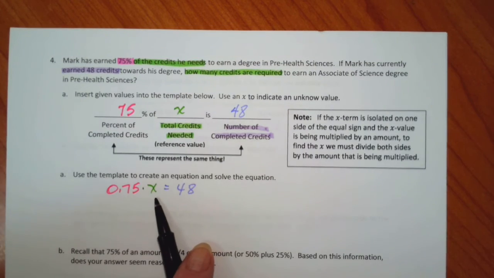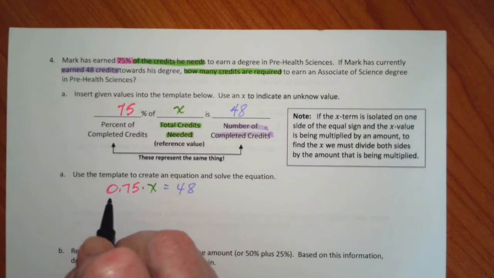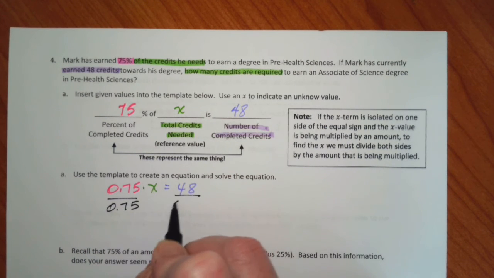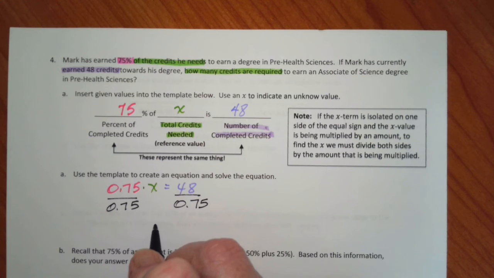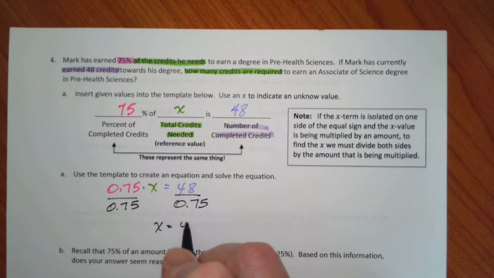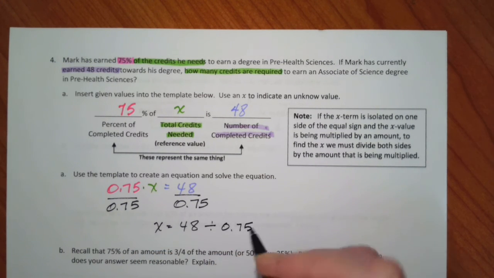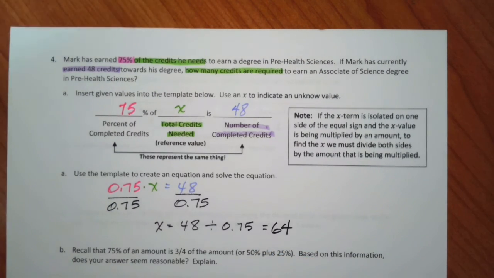If I want to get the x by itself, if I have it multiplied by something, that means I divide by it. So I'm going to divide both sides by 0.75, which tells me that x is equal to 48 divided by 0.75 in your calculator, which gives you 64.